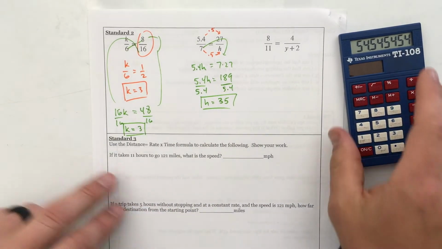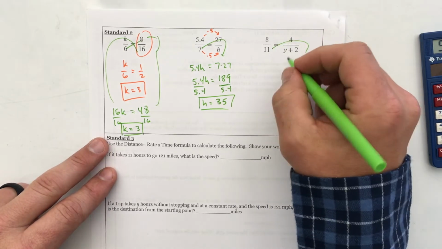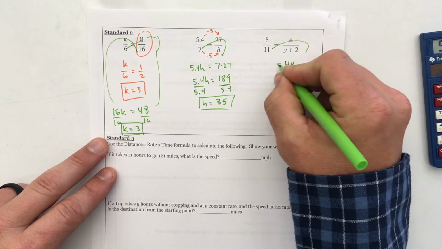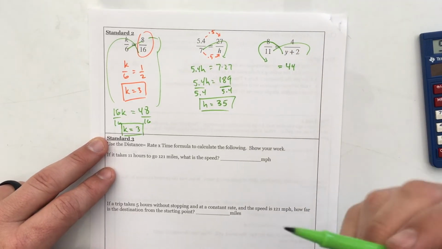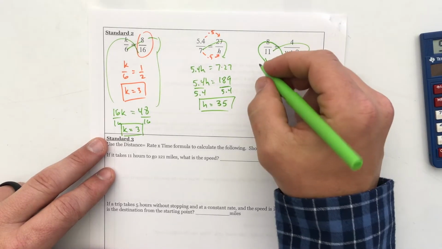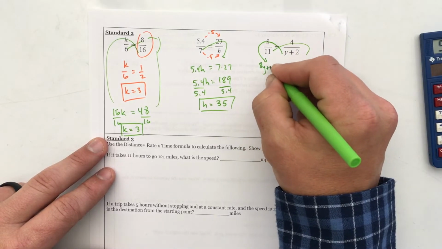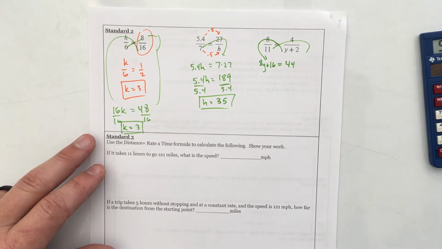All right, this was tricky for some people. Some people did a lot of illegal things here. 11 times 4 is 44. Y plus 2 times 8 is not 10y. It's not 16y. It's 8y plus 16. What property is that, everybody?